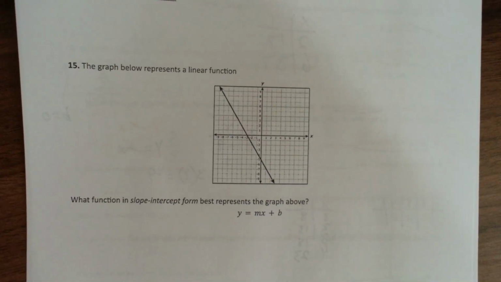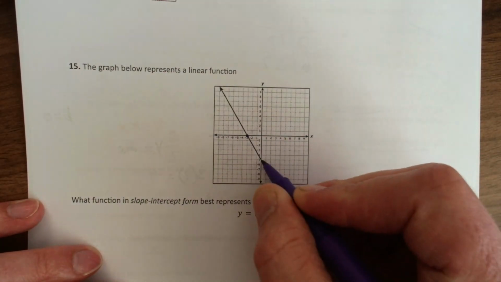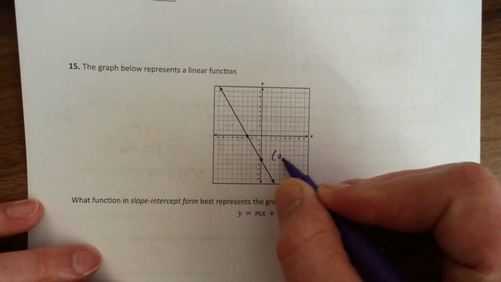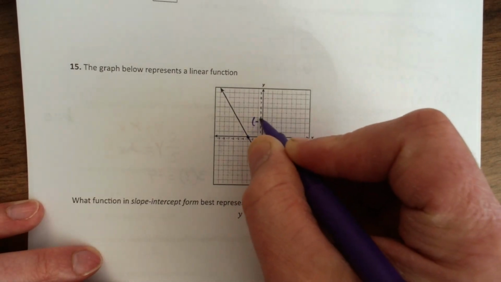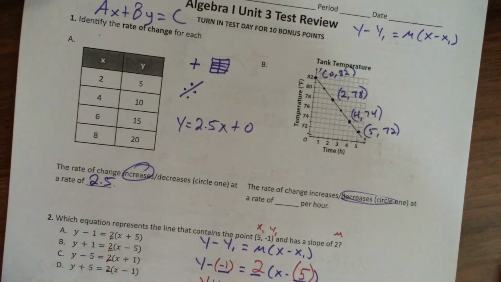Number 15, they gave you a graph. You identify the points. You use those ones, 0, -5, -3, 0, and do your regression. And that's your notes on the Unit 3 review.